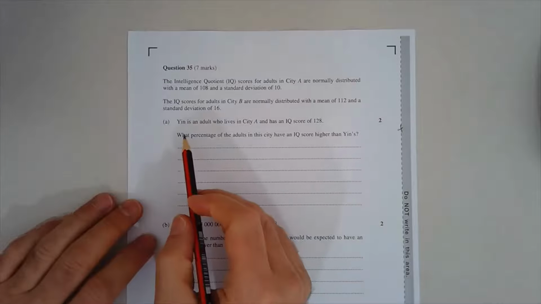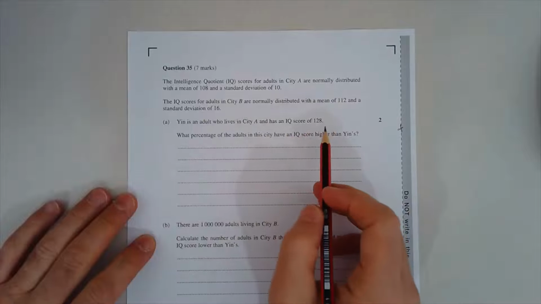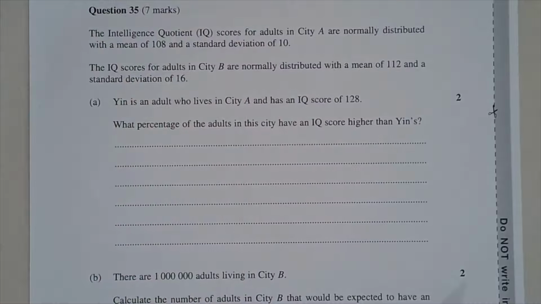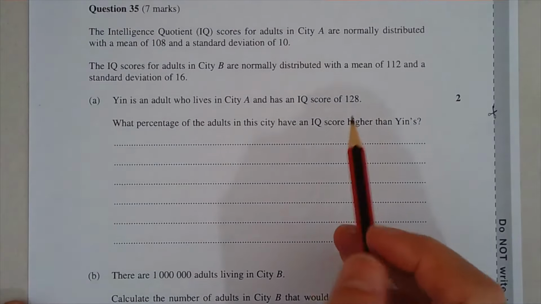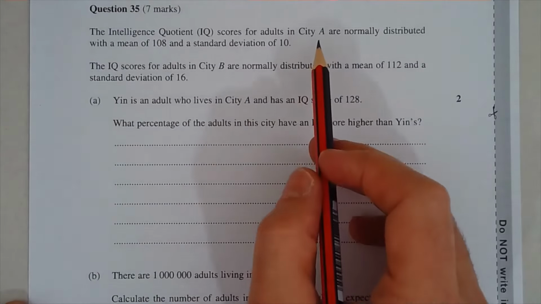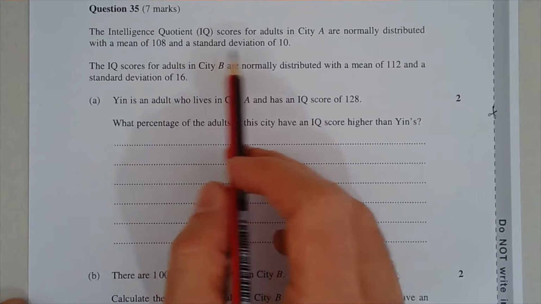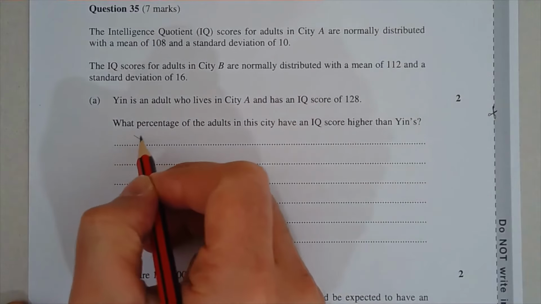Let's go back to part A. Yin is an adult who lives in City A and has an IQ score of 128. What percentage of adults in this city have an IQ score higher than Yin's? First of all, City A, let's go back to the question: the mean is 108 and the standard deviation is 10. So let's work out Yin's Z score.